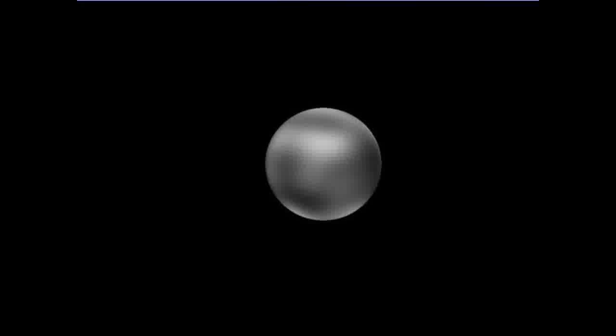This is the dwarf planet Pluto. This is the best image we really have of Pluto. It doesn't really look like much.